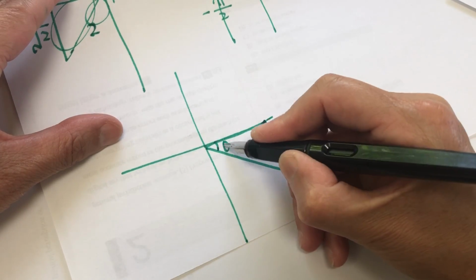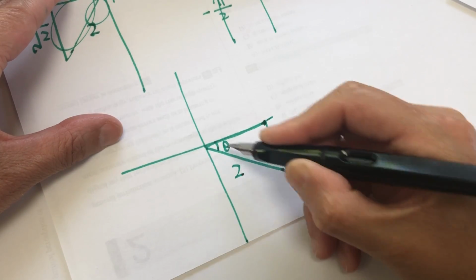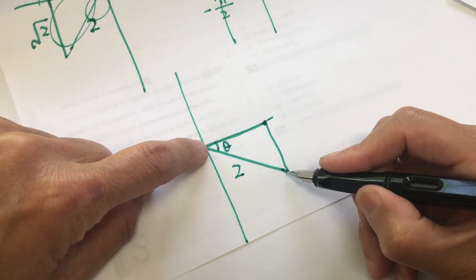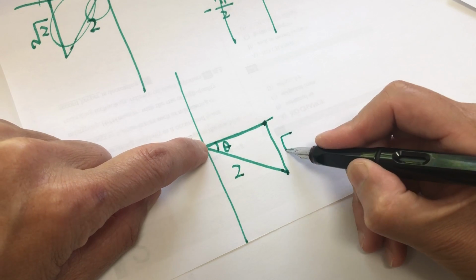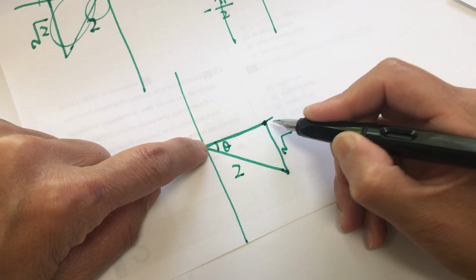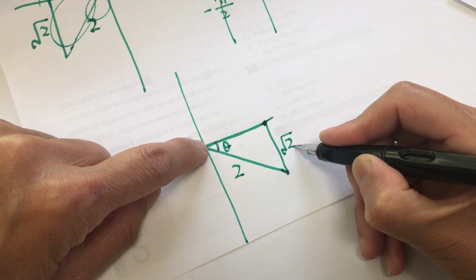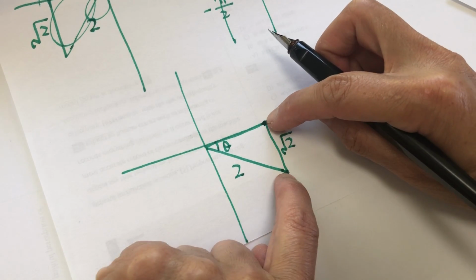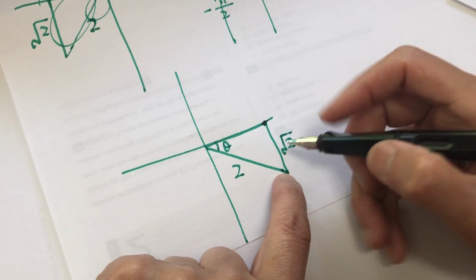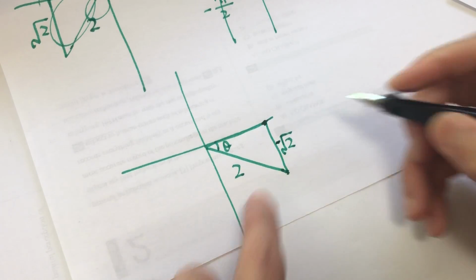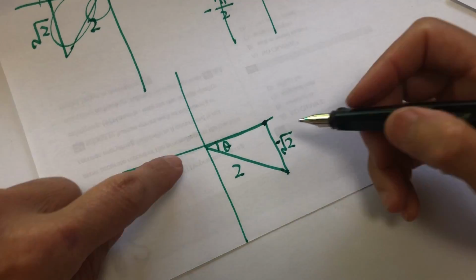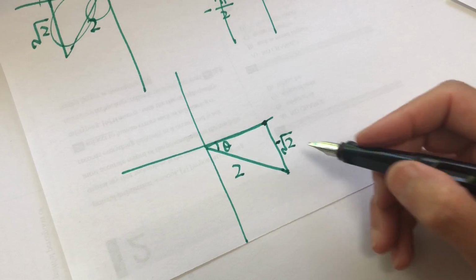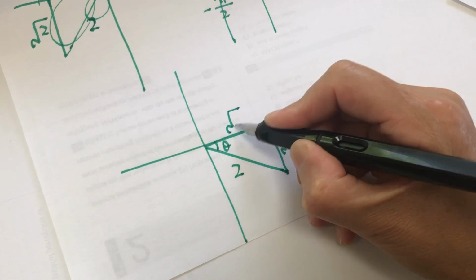And theta, here the hypotenuse is 2, and the opposite side is root 2 in absolute value, but it is negative. This one is positive, root 2.